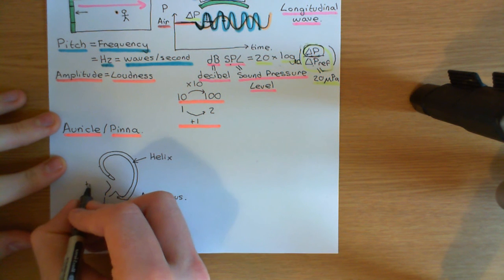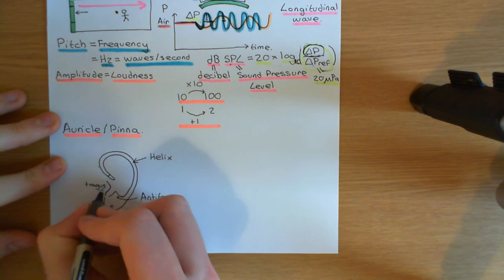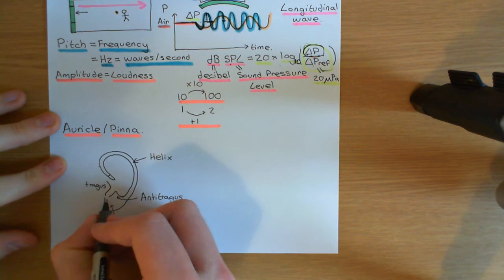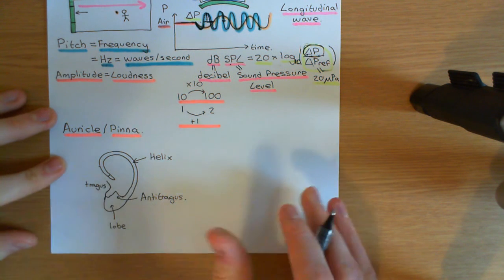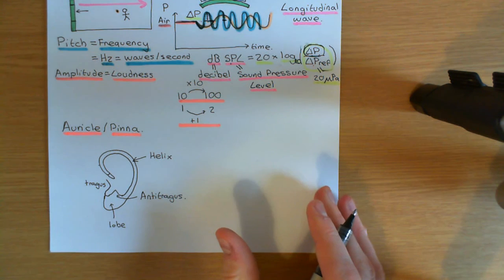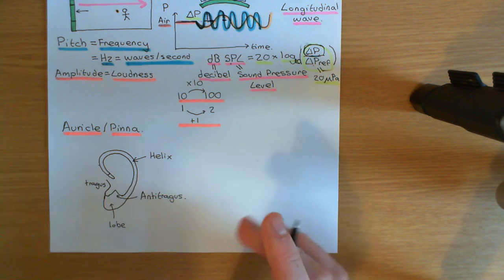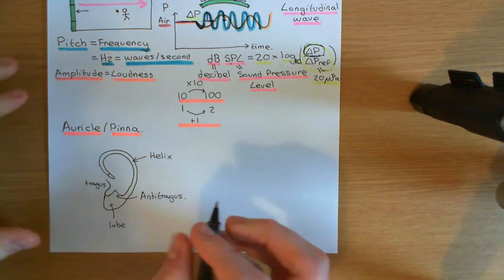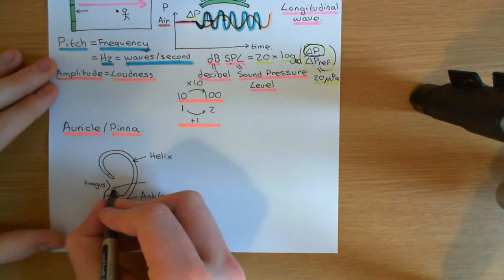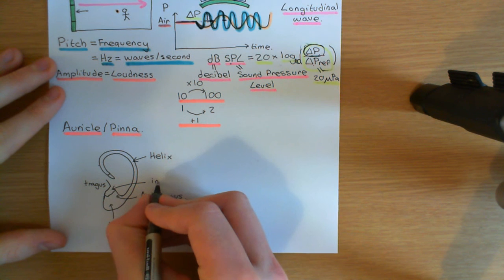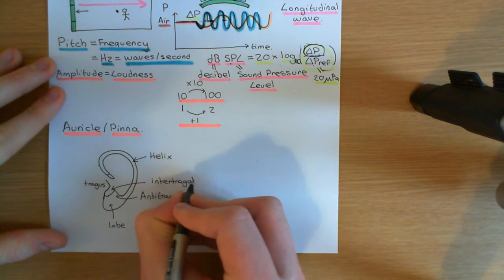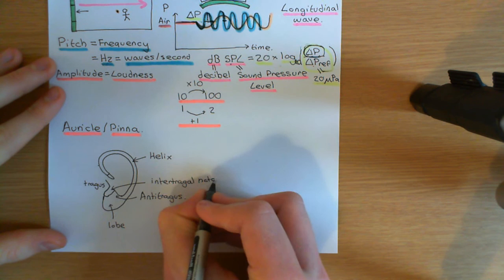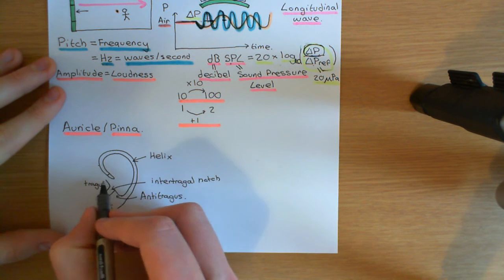So this is the tragus here. Okay, so you've then got this little notch in between the antitragus and the tragus, which hopefully you can put your finger into now. Okay, and that's what's known as the intertragal notch. So this little notch here, little space, is called the intertragal notch.